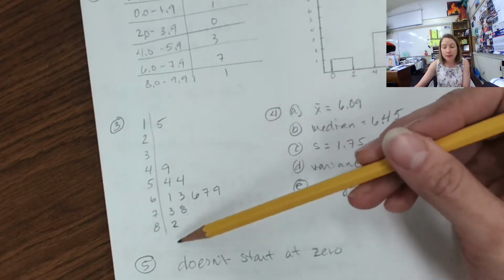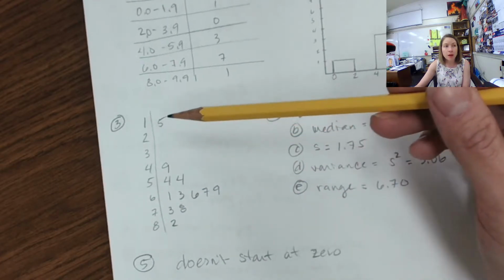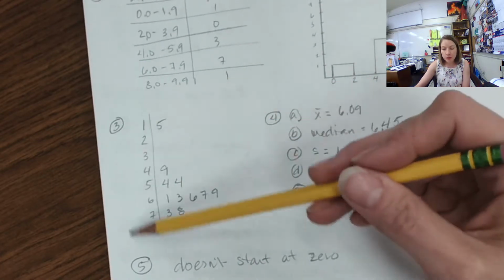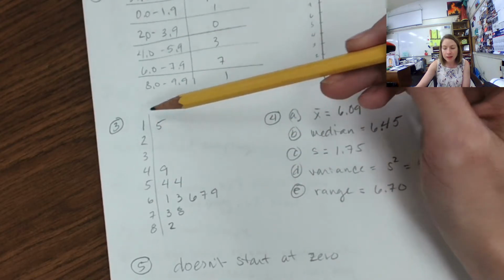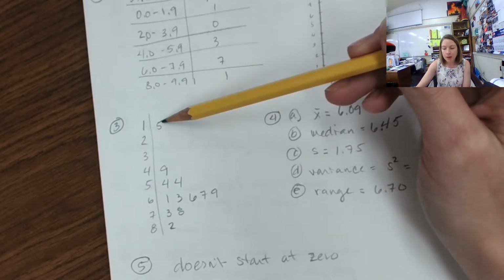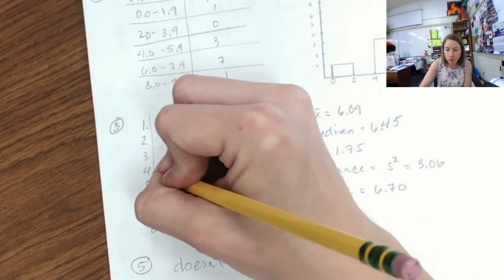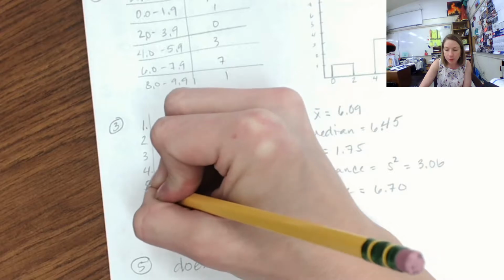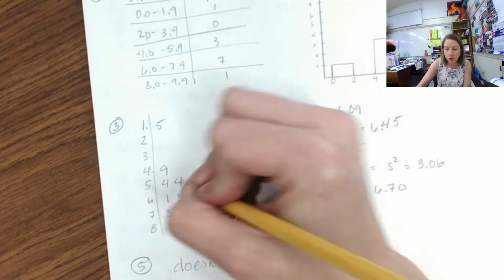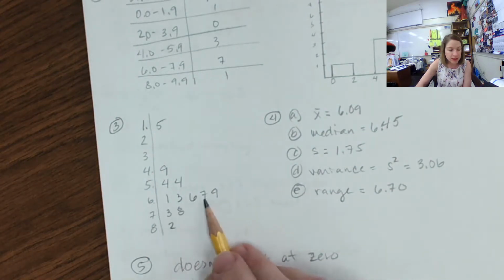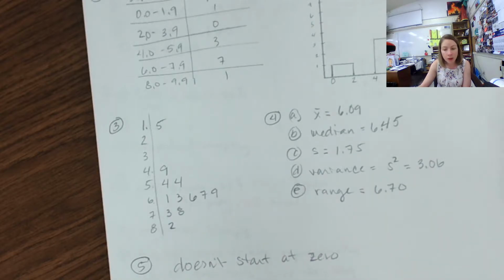This one's a little bit different because I don't have hundreds and tens values over here. Instead, this is my ones value, and then this is my decimal point, right? So this one right here is 1.5. This is 4.9. This is 5.4, 5.4, 6.1, 6.3, 6.6, 6.7, 6.9, and so on.